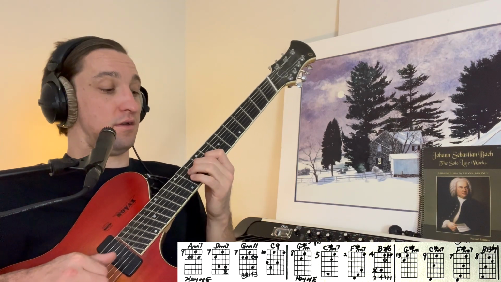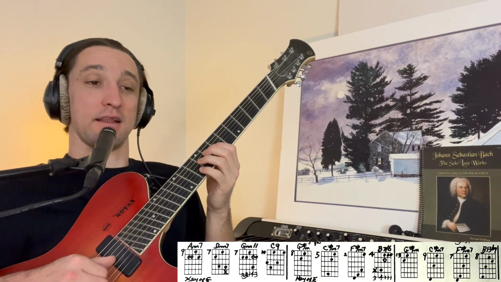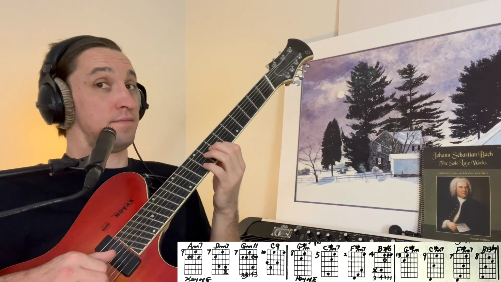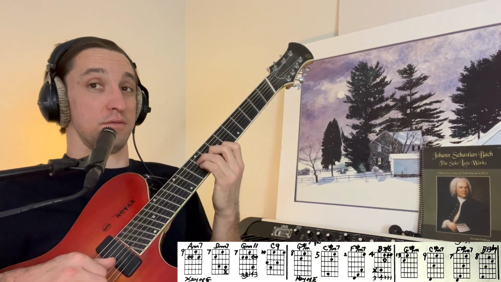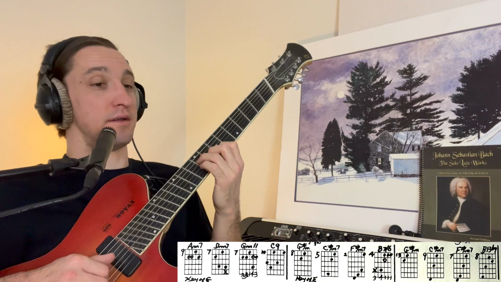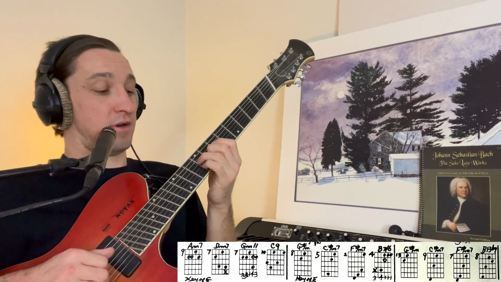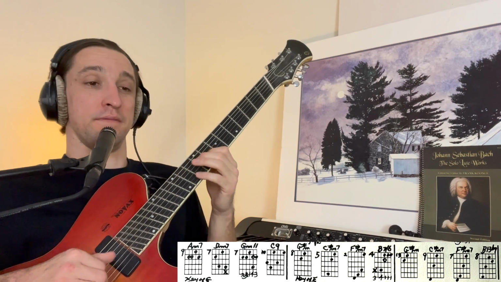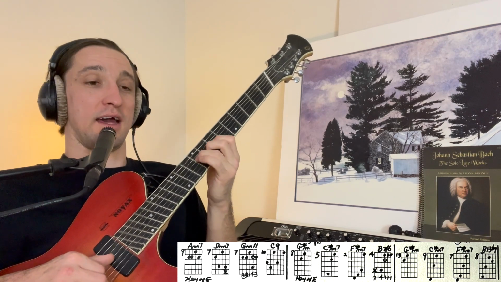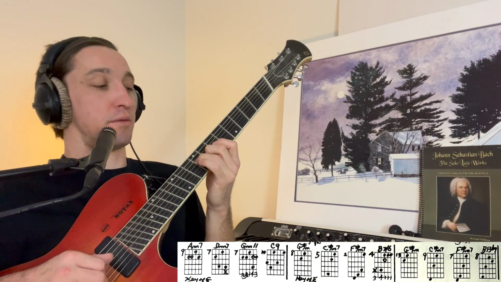Notice here, if you add a little something on top, it's good old B major. Handy dandy, but we're not even getting that far. We're just getting the flat 3 and the 5 of the 3 chord. Okay, so we got that into this C sharp minor 7.